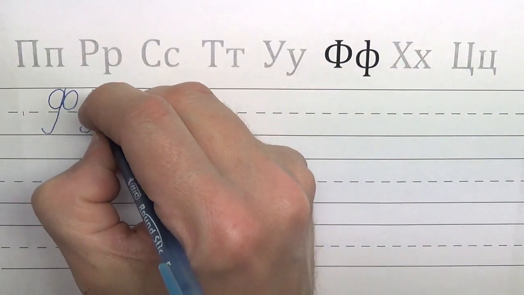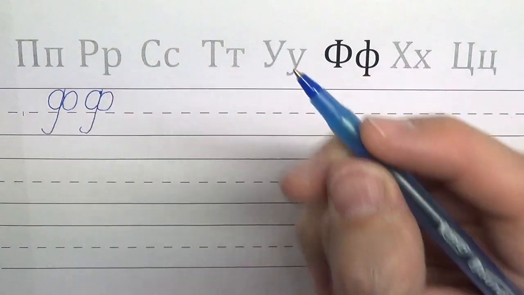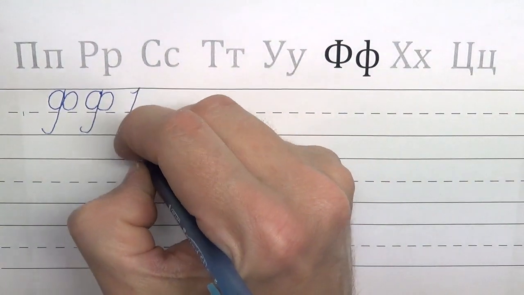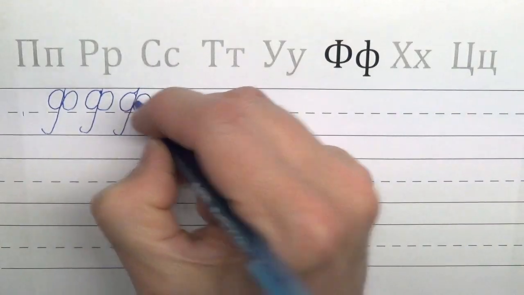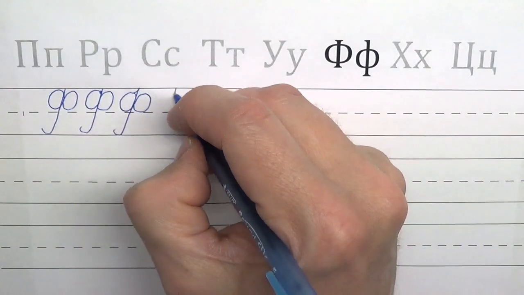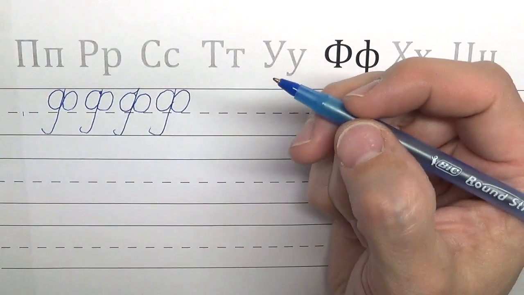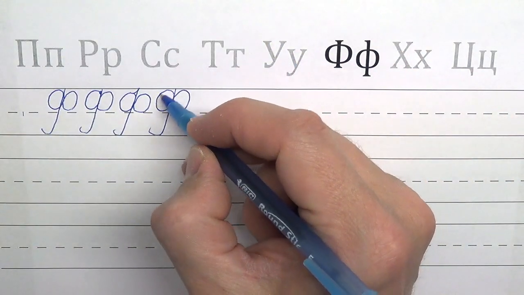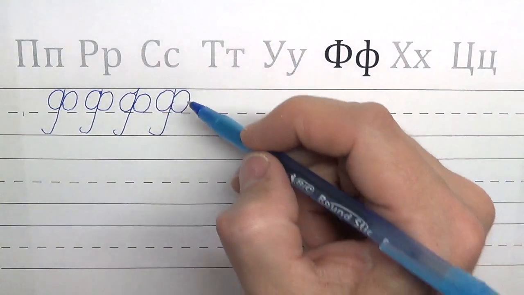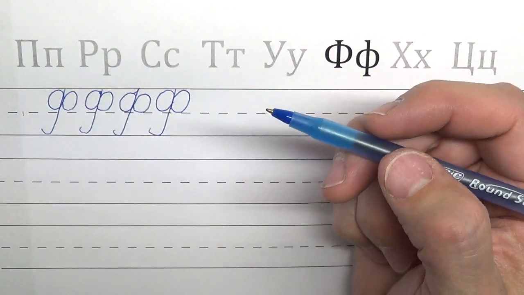So we do that, up and around. I like to start right up there. At the top, some people will put a small sort of lifting loop there. However you'd like to do it. The basic idea is that the 8, our figure 8, is up here in the upper part of the writing space.